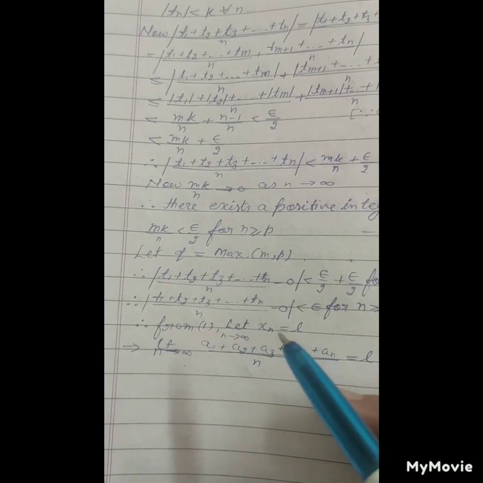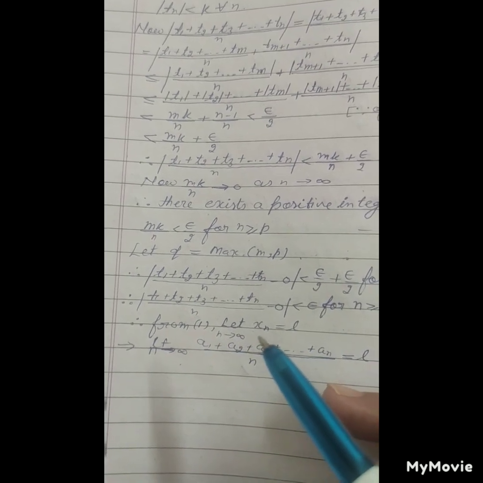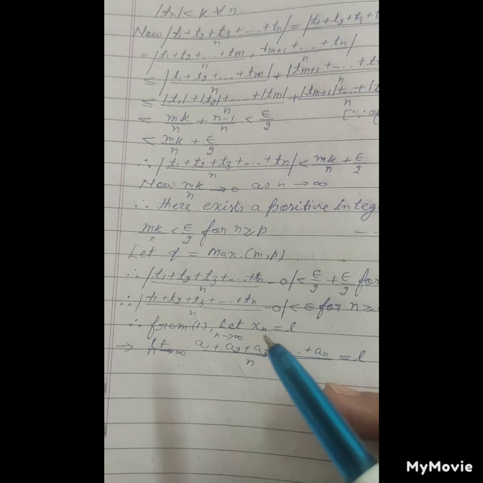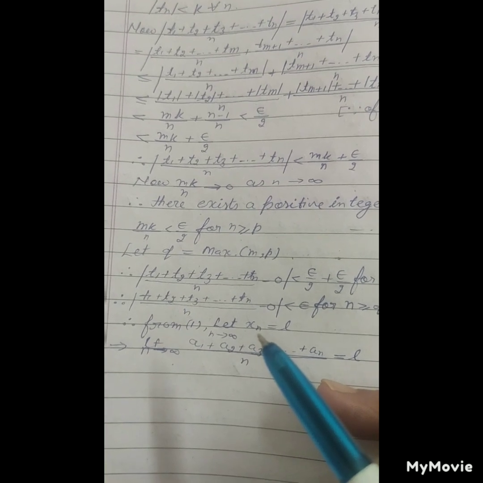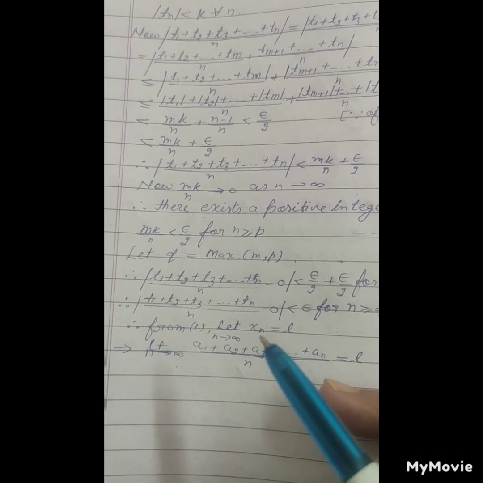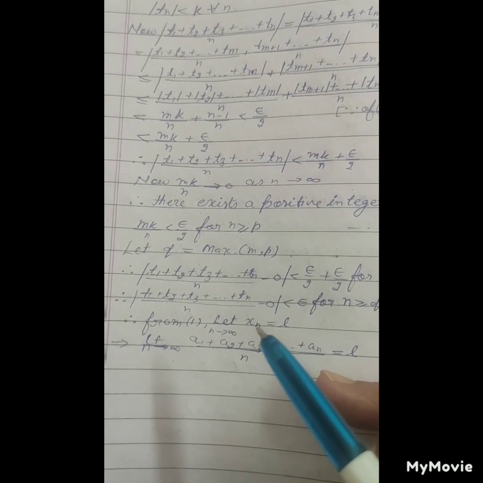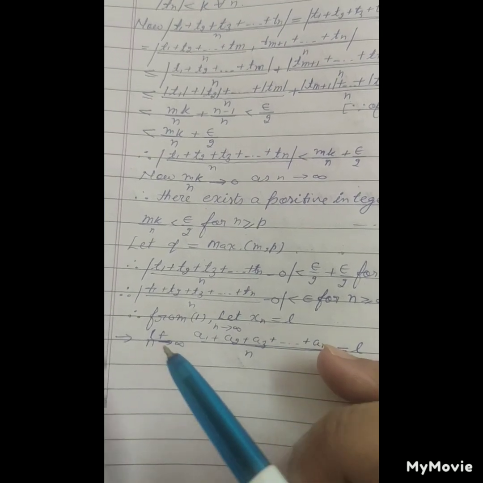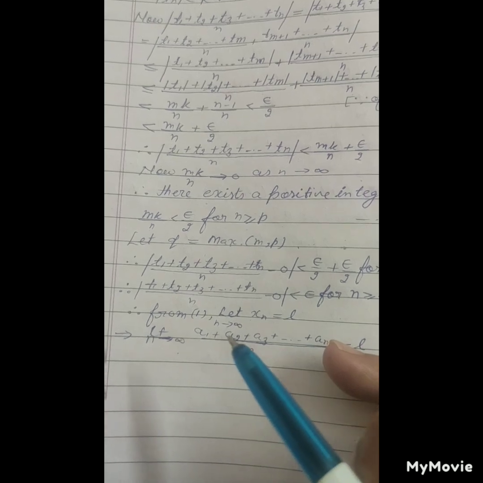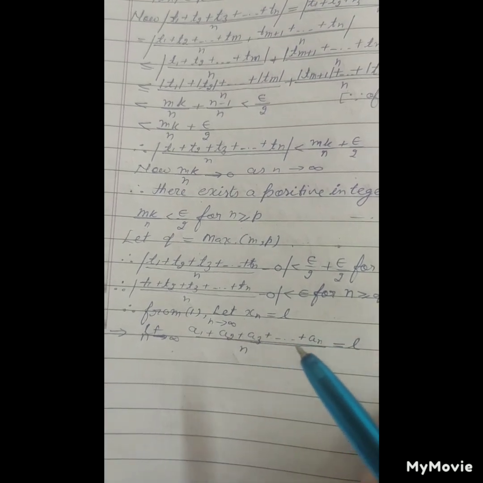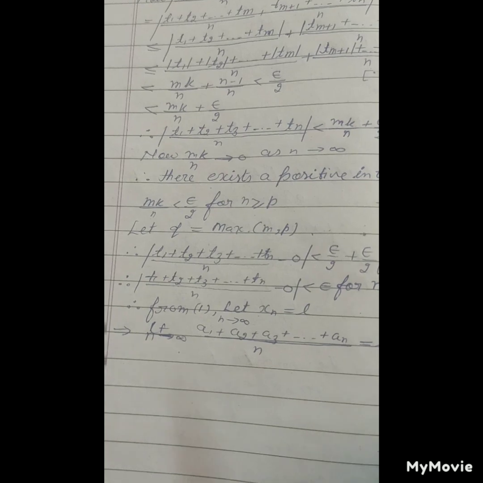So from 1, taking the limit as n tends to infinity, limit as n tends to infinity of (a1 + a2 + ... + a_n)/n is equal to L.